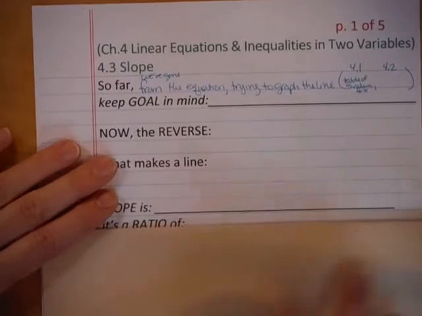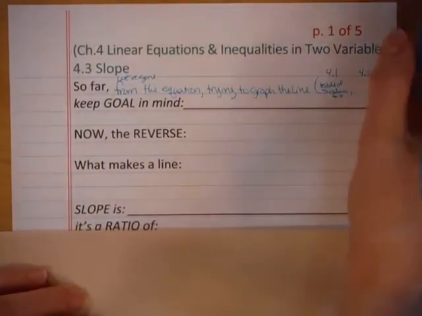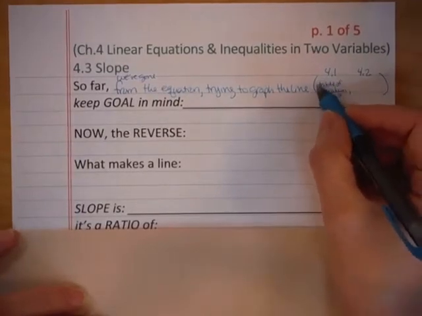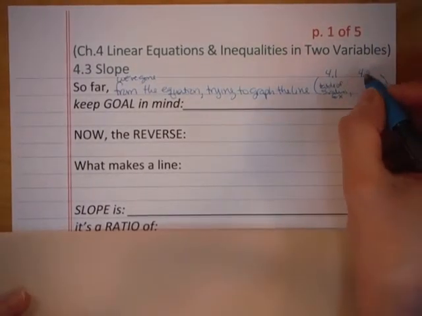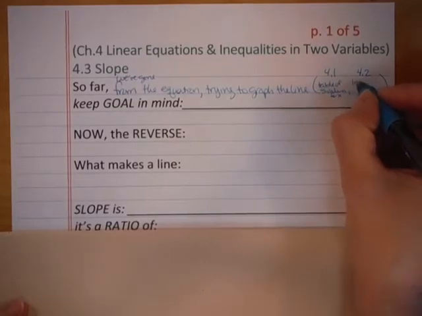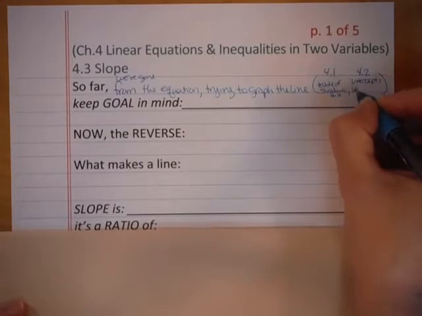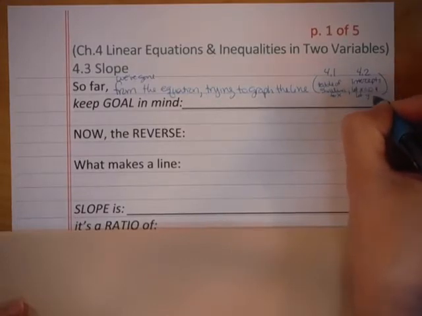And then in 4.2, we tried to make that a little bit more efficient of a process, as well as picking easy numbers to plug in. And so we went with the intercept method, where we let x equals 0, find y, and then we let y equals 0, find x.